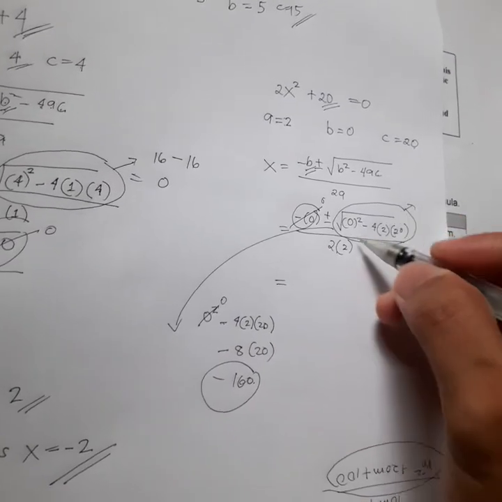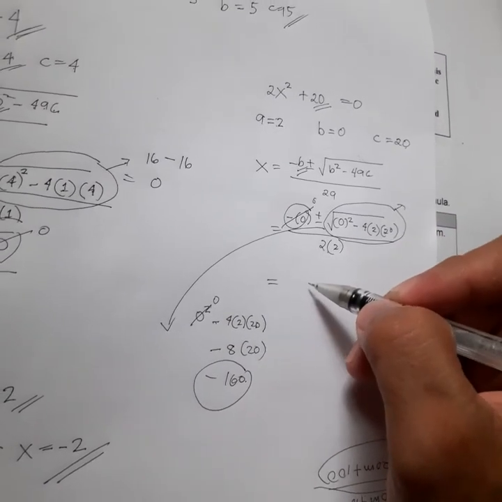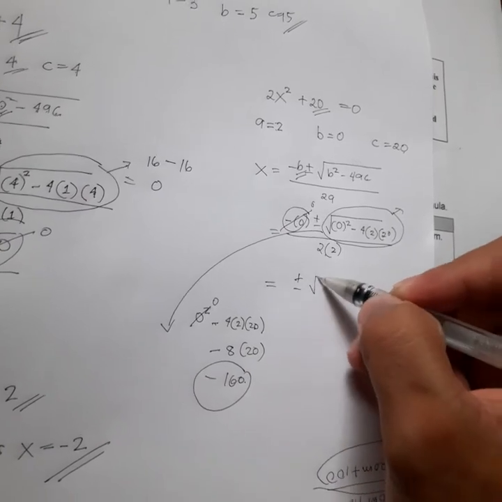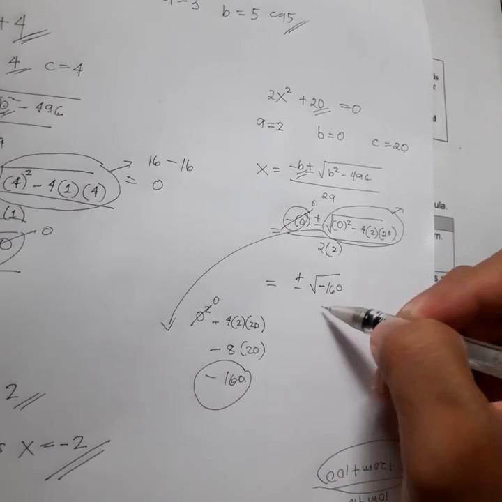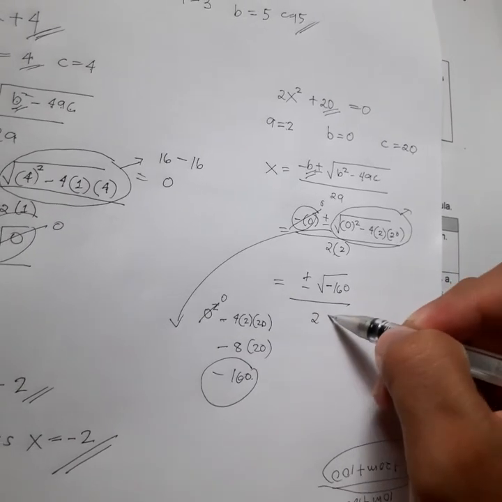So what is in the circle is negative. We have plus or minus the square root of negative 160 all over 2a.